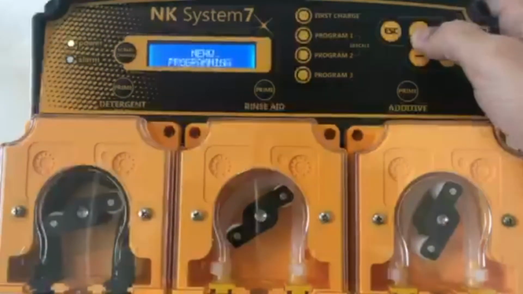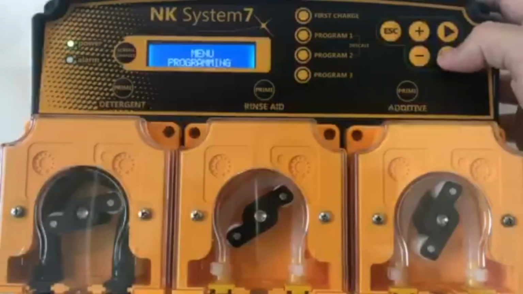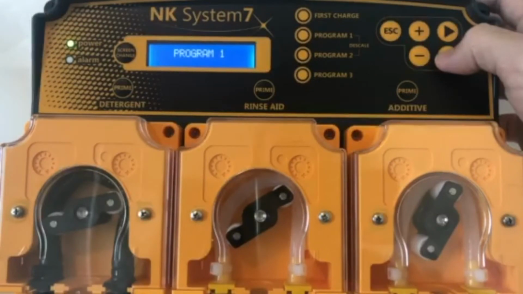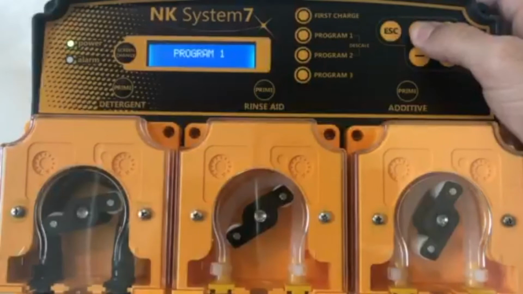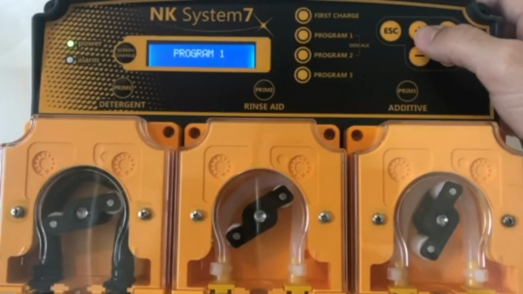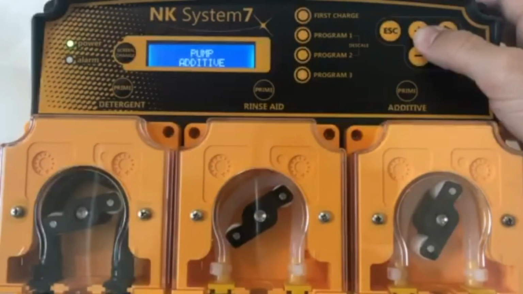Now we can move to menu programming. Press enter. Program 1 is where it's going to start. There's several options available under menu programming. So program 1 is where you set your detergent pump and your rinse pump settings. Pump additive is for your third pump if you have one. You would set up what type of pump that is and what type of additive you're using. It could be descaler or it could be sanitizer.